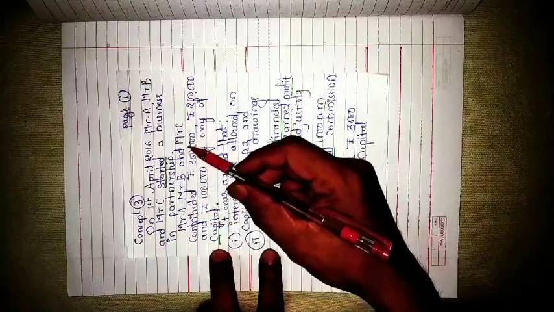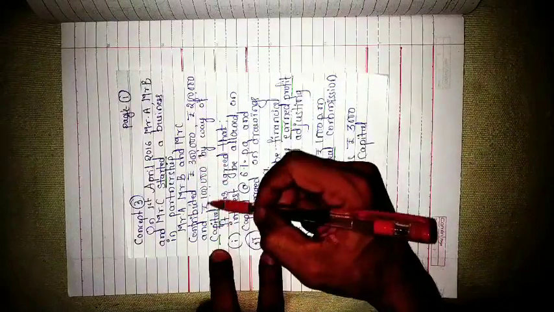Mr. A, Mr. B, Mr. C contributed rupees 3 lakh, 2 lakh and rupees 1 lakh by way of capital.